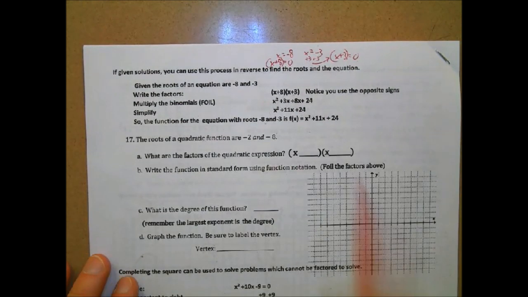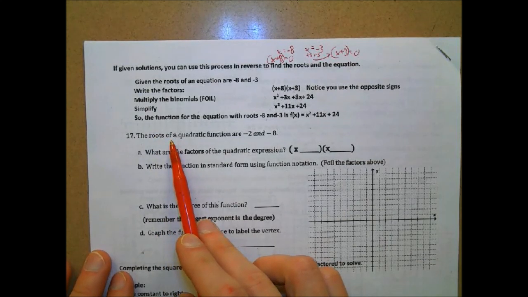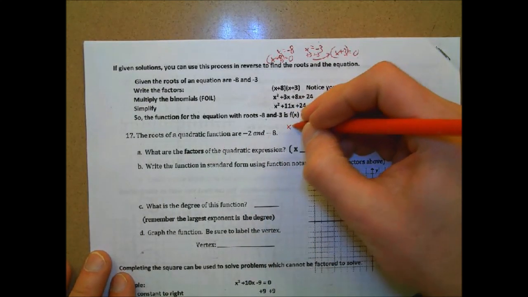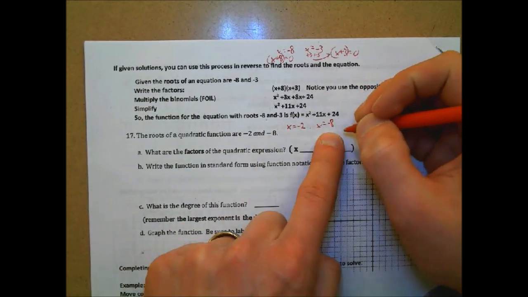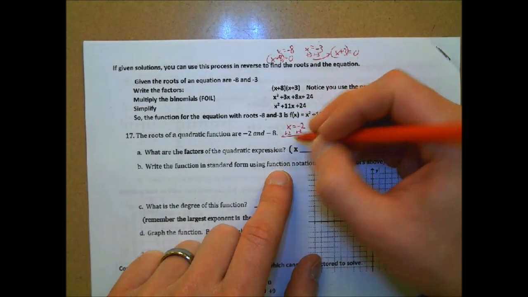All right, so let's do another one here. The roots we're told for a quadratic function are negative 2 and negative 8. Those are our solutions, right? That's our answer. X equals -2, X equals -8. So we'll kind of work backwards here. We'll add 2 to both sides, and we get X plus 2 equals 0, so there's our factor.